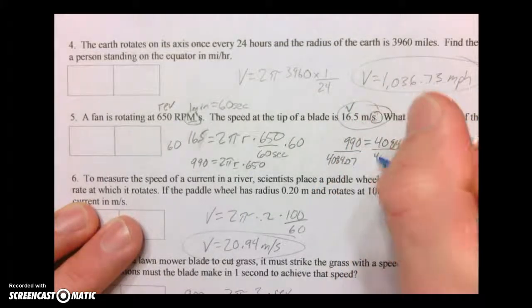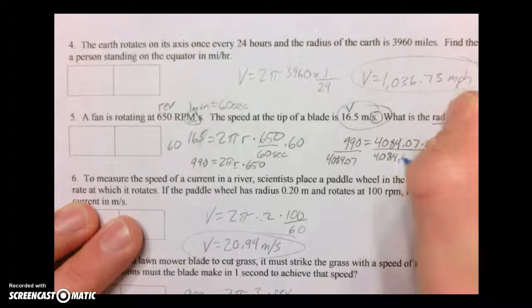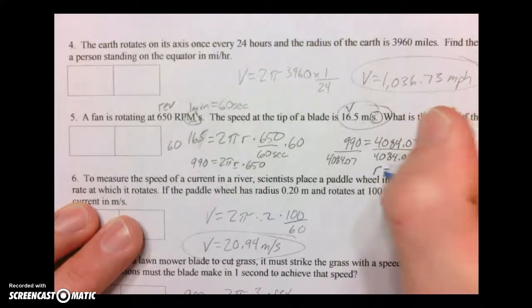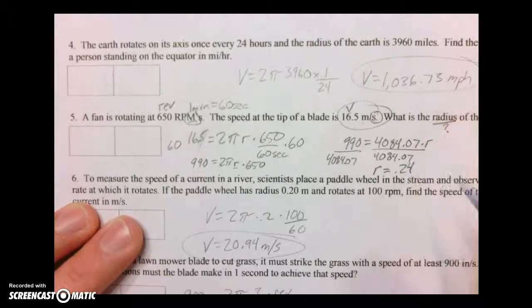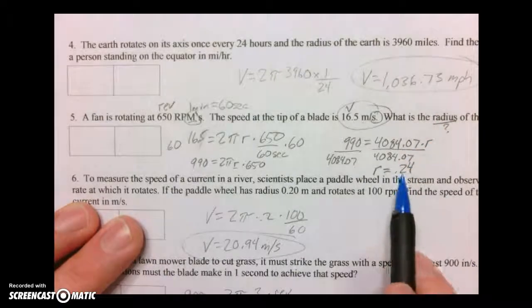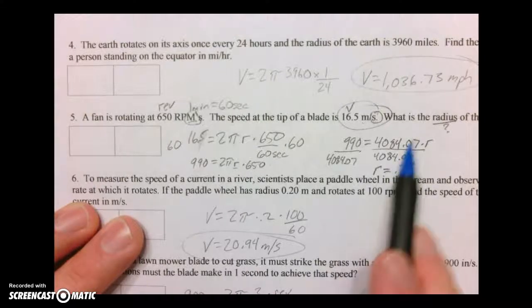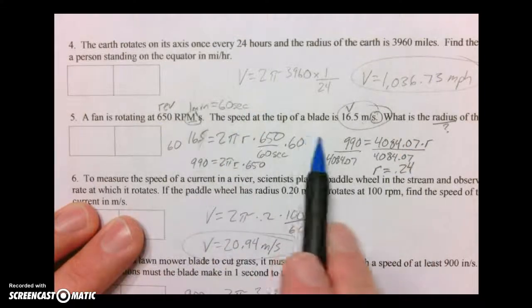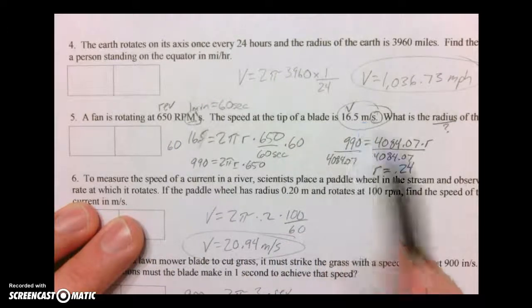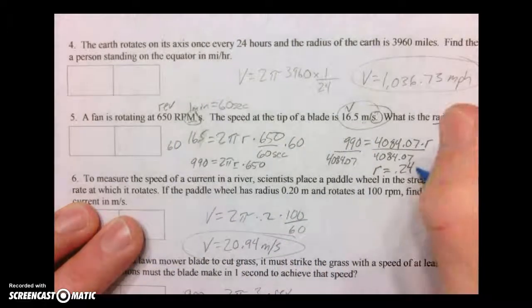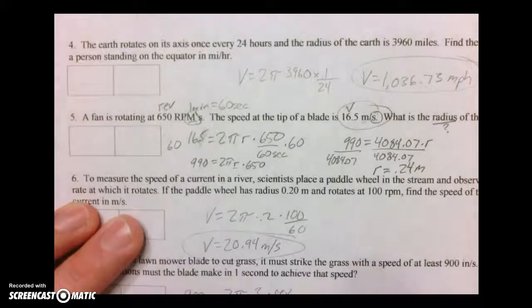And our last step is to divide both sides by 4084.07. And then I get r equals 0.24. Now to get your label correct, remember a radius is a length. So I gotta look back up in my problem and say, okay, what do I have for a length or a distance? And I have meters. So if it's meters, this has to be 0.24 meters, which would be the same as 24 centimeters.